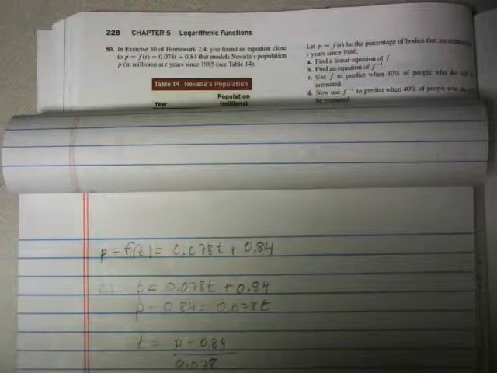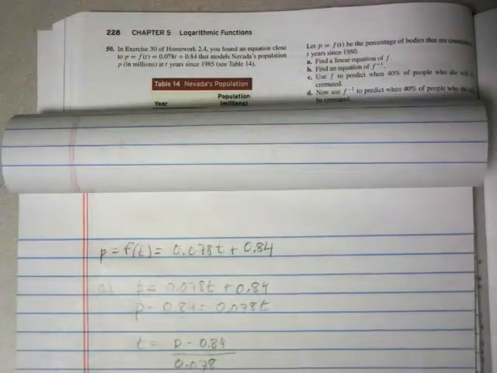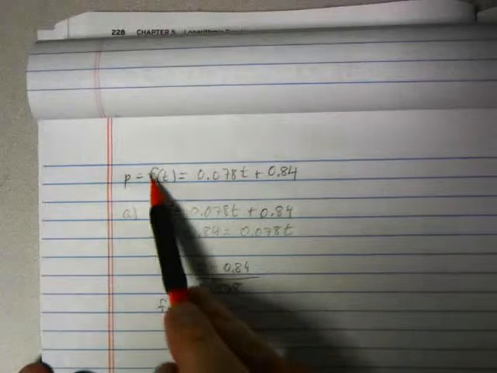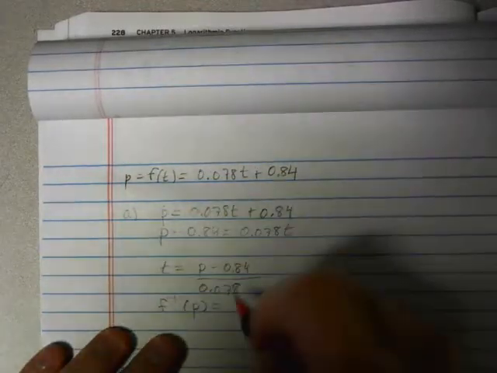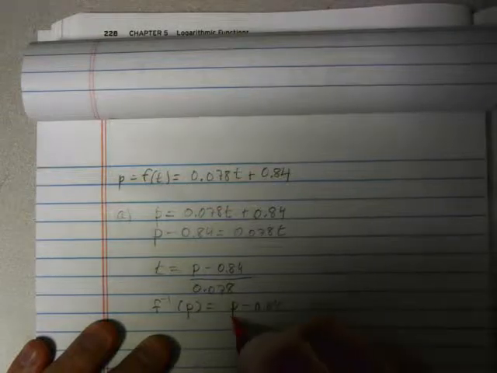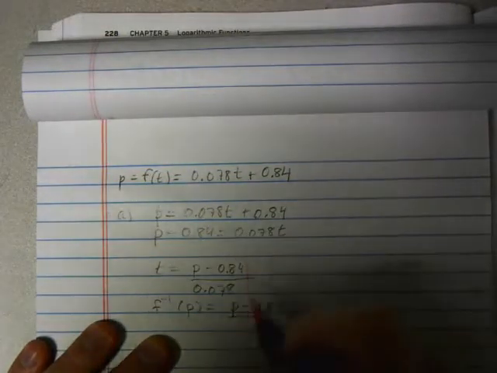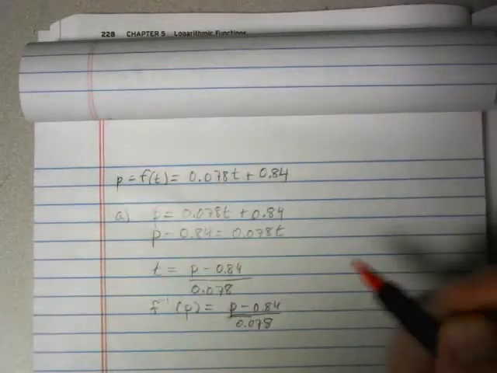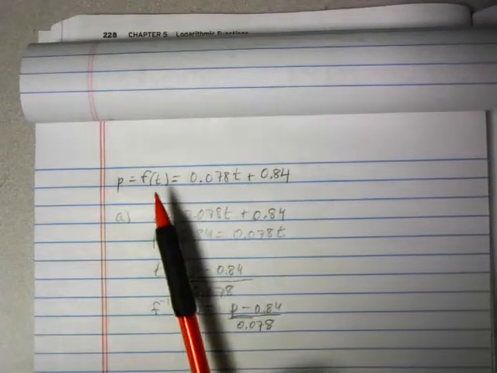Okay, so I'm going to write this as f inverse of p, and you can see I've kind of switched my letters here. Up here we had f of t. Here I'm going to have f inverse of p. And the reason I'm doing this is it makes more sense, because remember what this did.